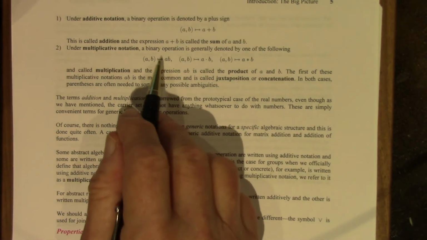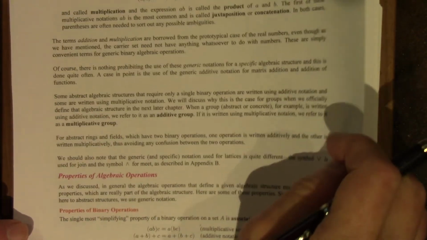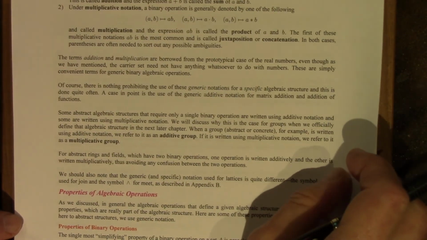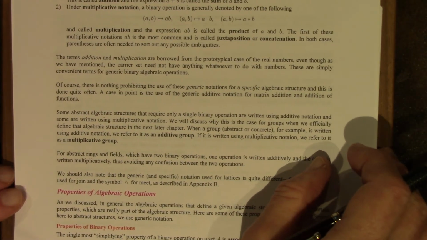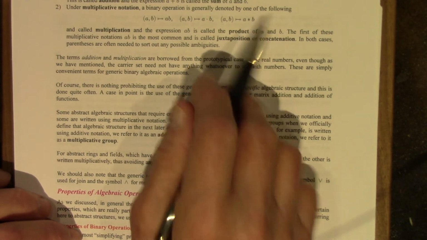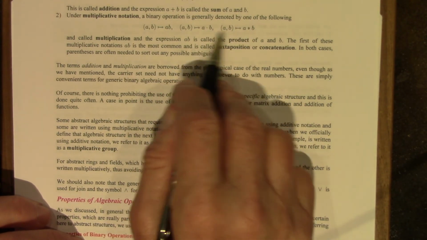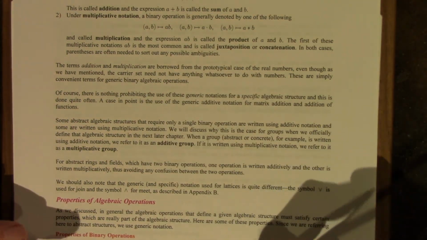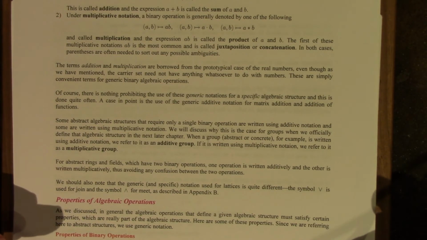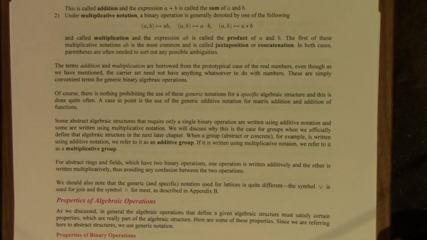This is called multiplication, and AB is called the product of A and B. The first of these notations, juxtaposition or concatenation, may be the most common. I like it. I use it a lot. But there are times when we need something a little more obvious, such as a star or a dot. And for juxtaposition, sometimes there are readability issues or ambiguity issues, so you may need parentheses, but that sorts itself out usually.